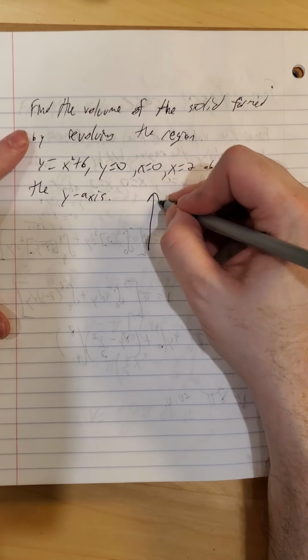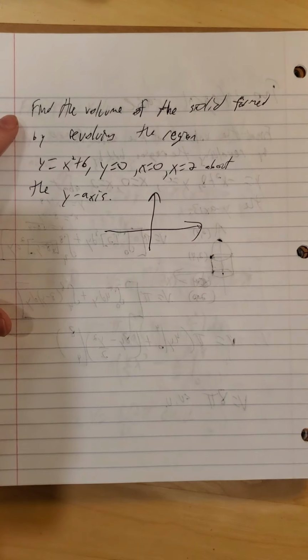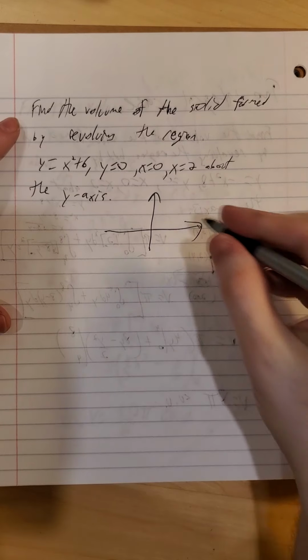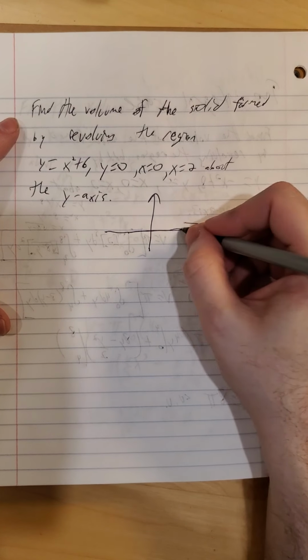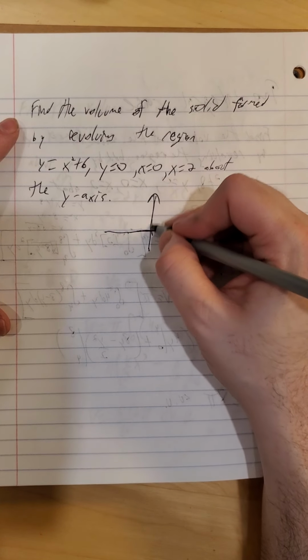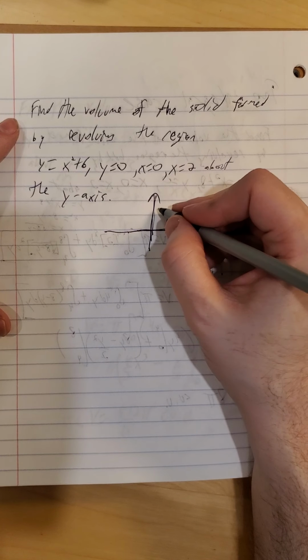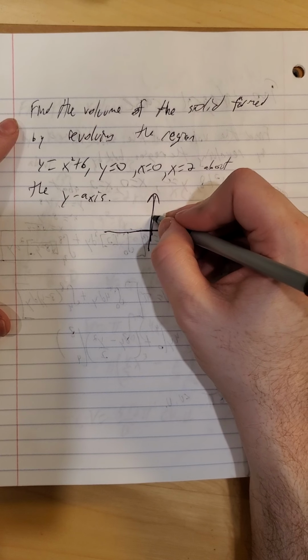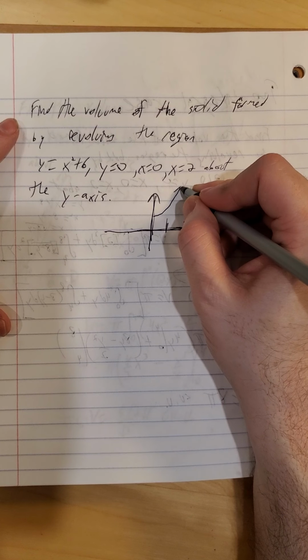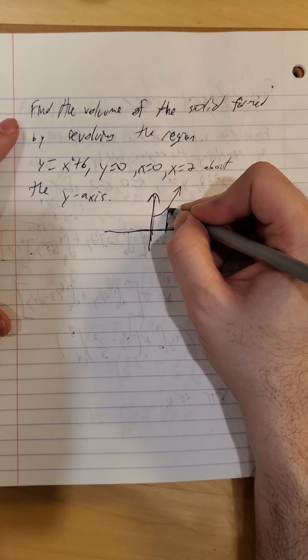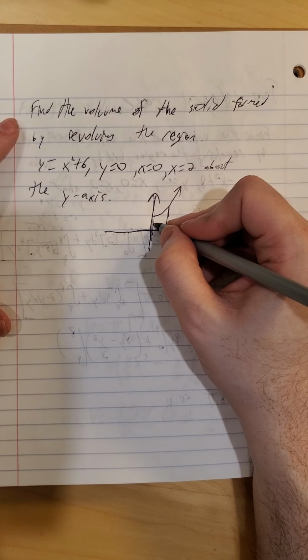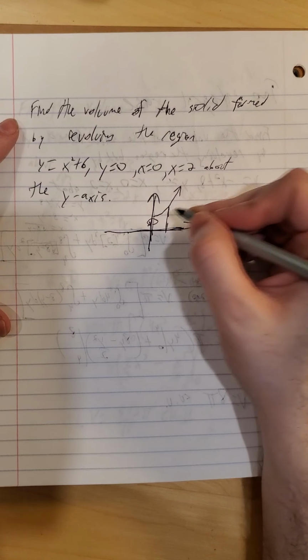All right, so for starters, quick rough sketch. So y equals 0, in other words, the x-axis. X is 0, in other words, the y-axis. X equals 2. And y is x squared plus 6. Vertex at 0, 6. Parabola that is opening up. And we're revolving about the y-axis.